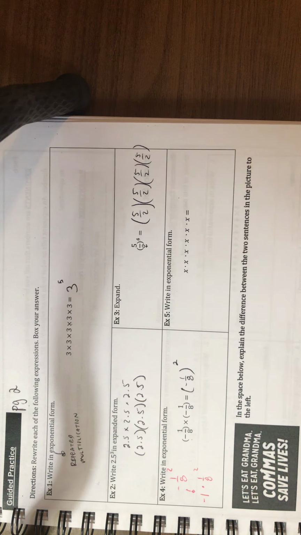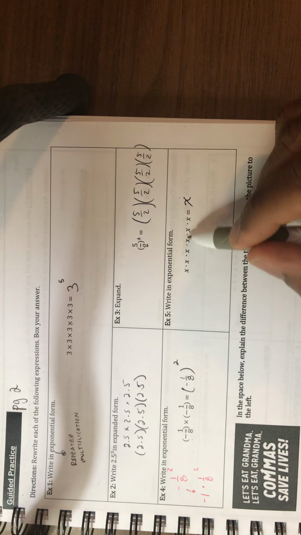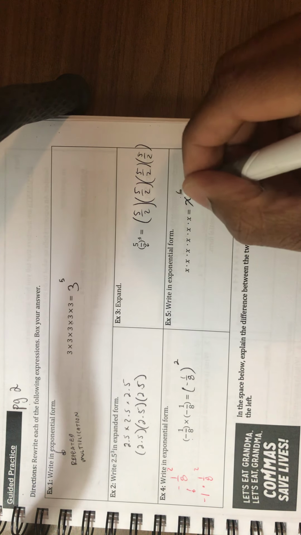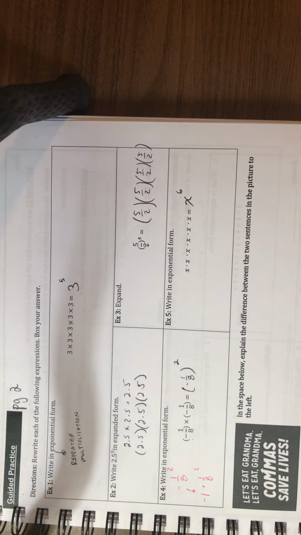This time, what's different, we have a base that is a variable. That's right? It's the same thing. See if you can do this on your own before I move ahead. Absolutely. What you're going to get here is you're going to have a base of x, 1, 2, 3, 4, 5, 6, repeatedly multiplying x by itself 6 times.